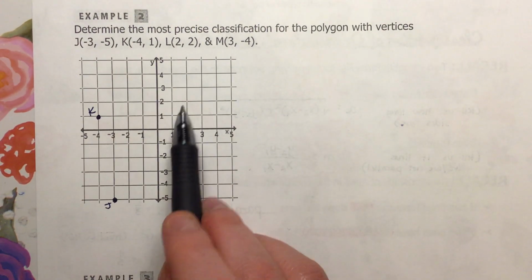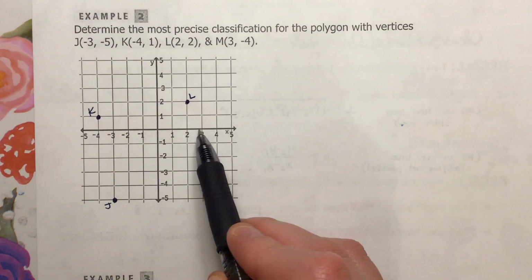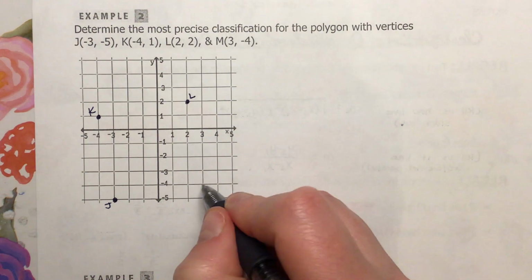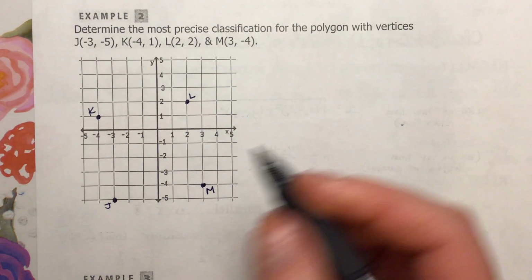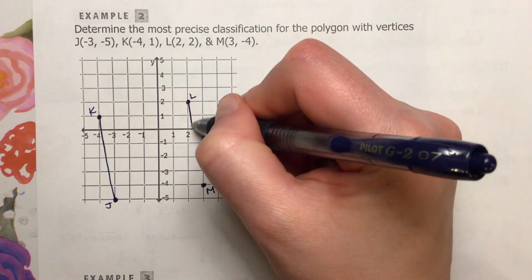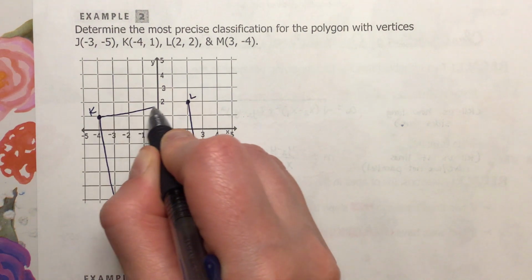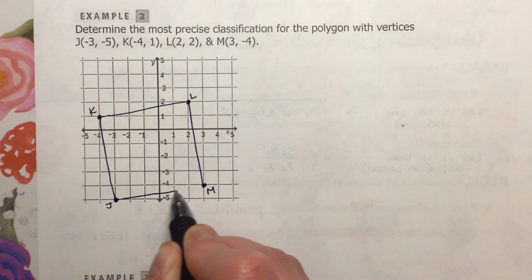L is at 2, 2. And M is at 3, -4. Okay, now we want to connect these guys to form our actual shape.